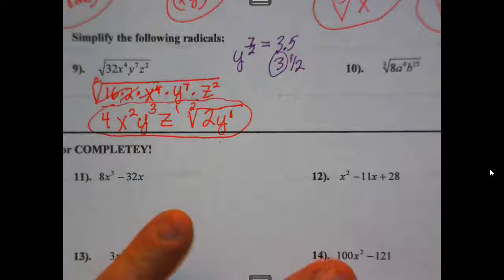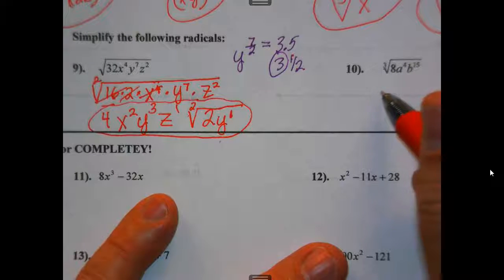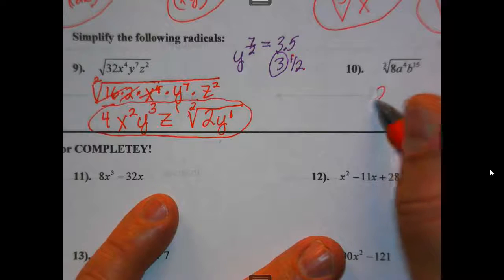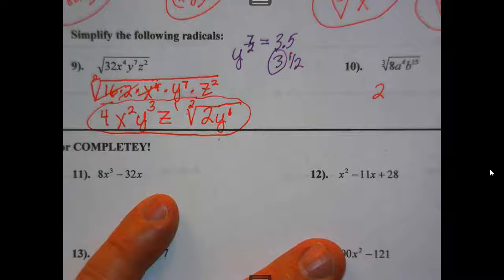Okay, cube roots. Is 8 a perfect cube? Yes, it is. Look at your chart. What's the root of 8? That's right, 2. a to the 4 divided by 3, which is 1 1/3.